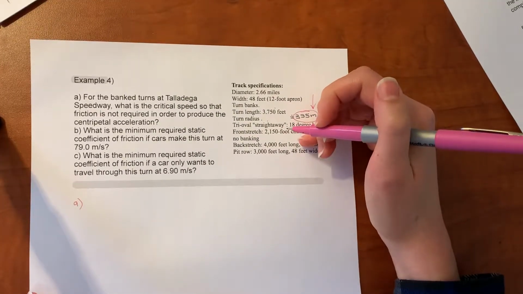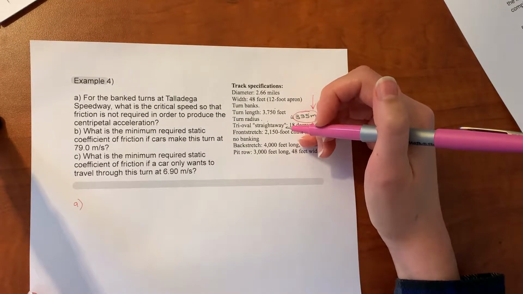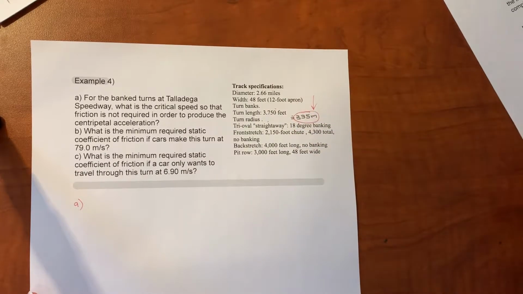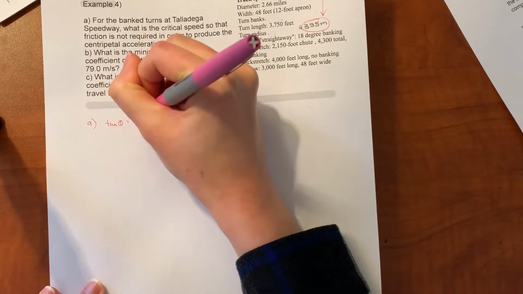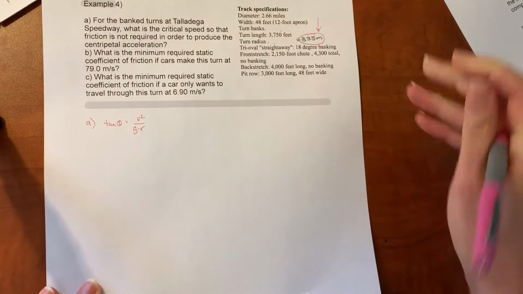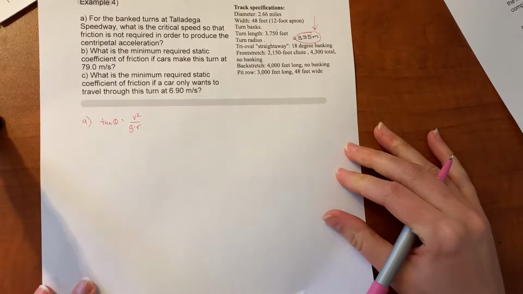So for part A, what is the critical speed so that friction is not required in order to produce the centripetal acceleration? We came up with that relationship a second ago, and it was this: tan theta equals v squared over g times r.